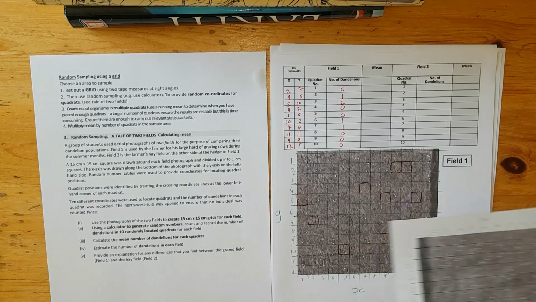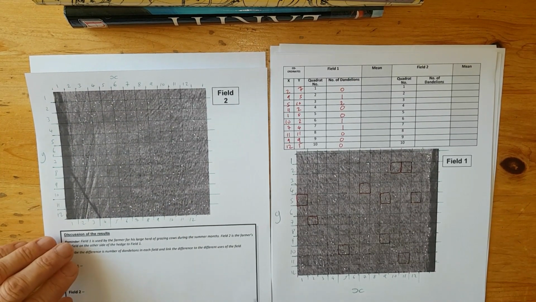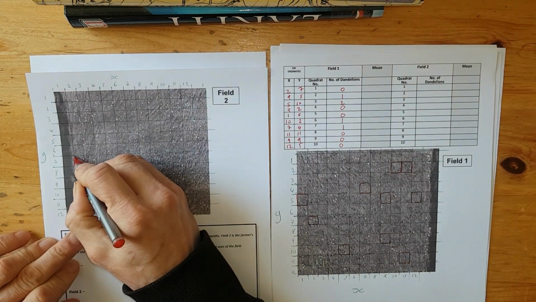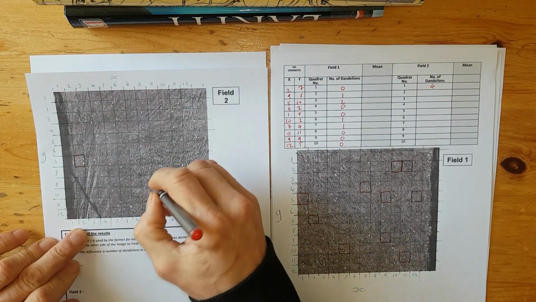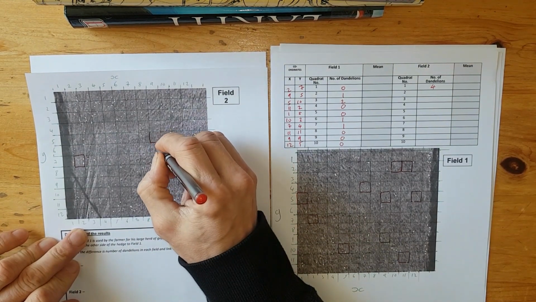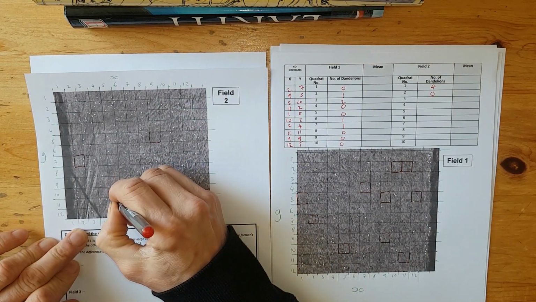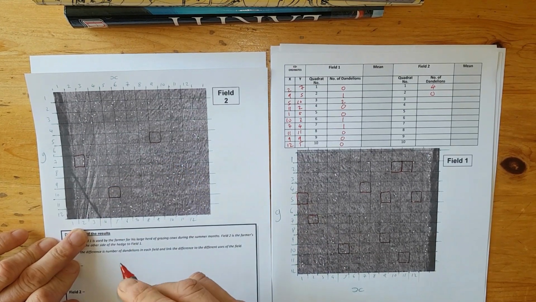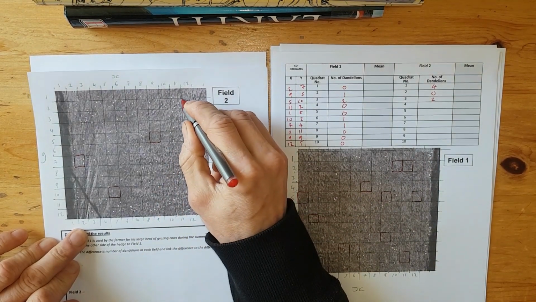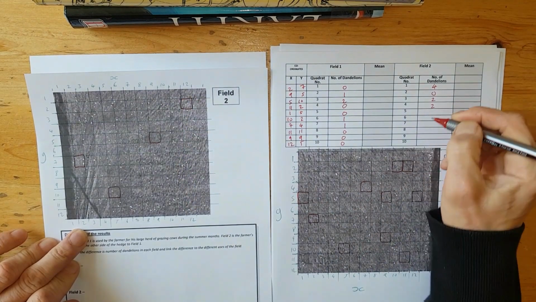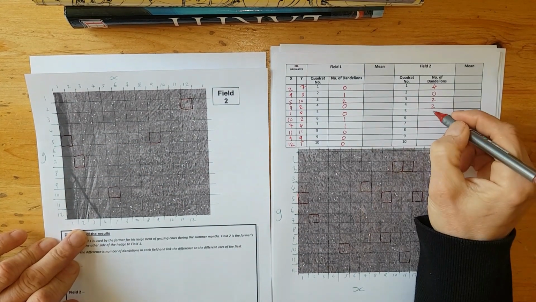I've done this for the other field already. I've put the X and the Y's on, and we just need to do the same. So 2 and 7, we're going to have 1, 2, 3, 4. 9 and 5, 0. 5 and 10. Does this make you want to be an ecologist? I'm going to go for 2 there because there's 1 right on the line. 11 and 2, 2. 1 and 5. It's suspiciously dark there, however, we're going to have 0.